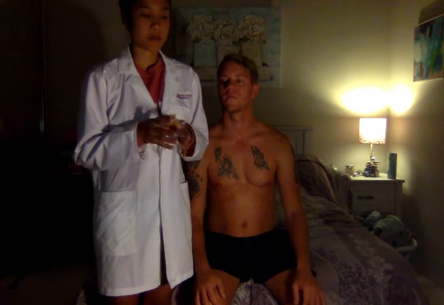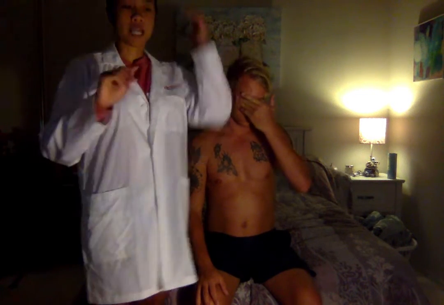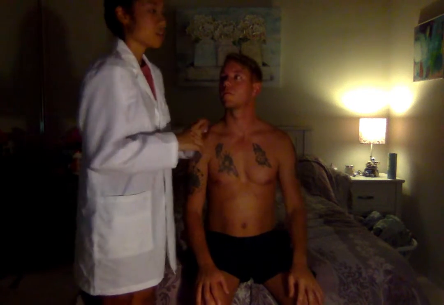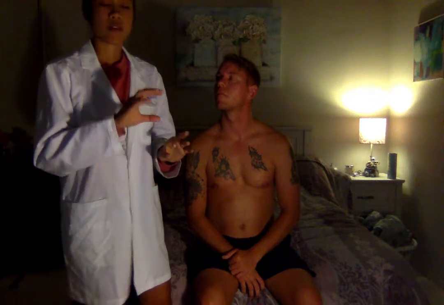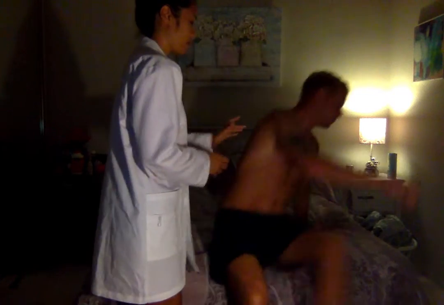I'm going to be checking for the diaphragmatic movement. So this basically maps out the diaphragm movement during full inspiration and expiration. So I'm going to be percussing down his intercostal spaces, noting where it changes from resonance to dullness. So I'm going to have you sit at the edge of the bed again.